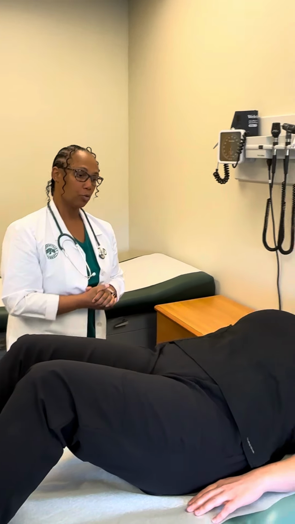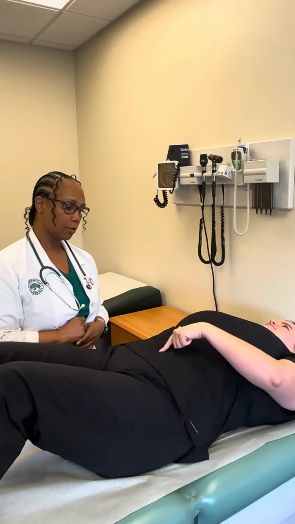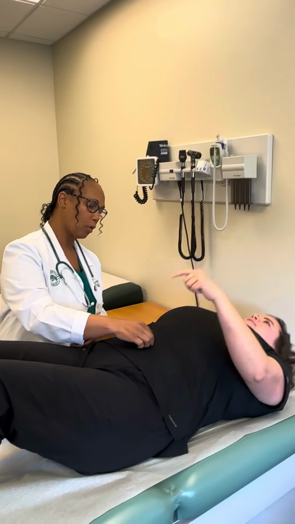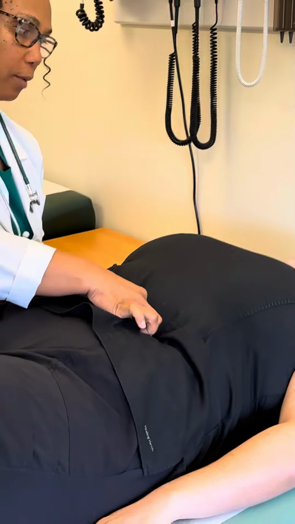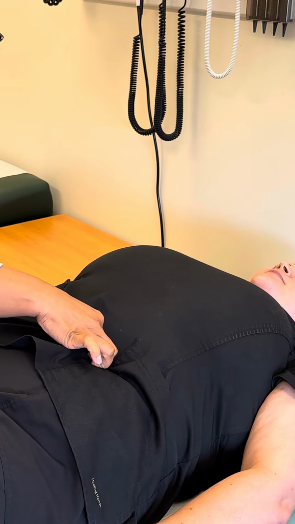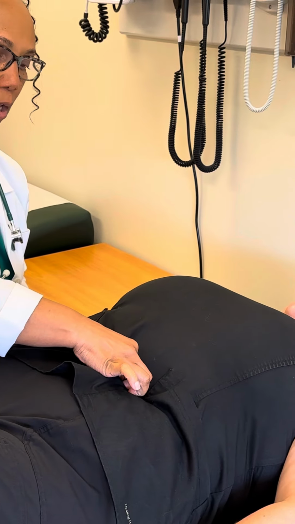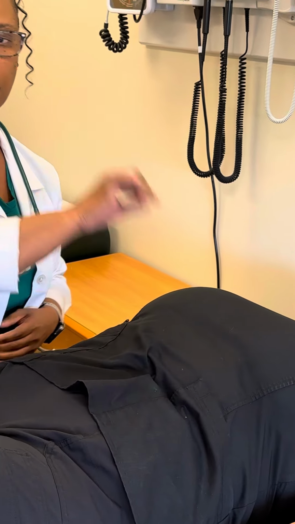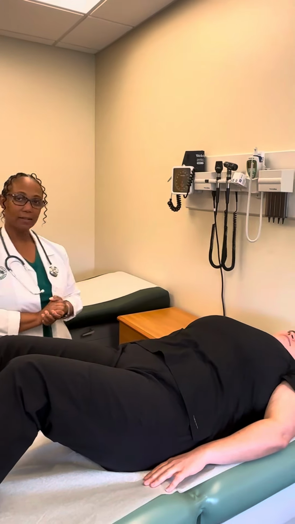Now I'm going to go ahead and palpate the aorta. So Tara, can you point to your umbilicus once again? I'm going to go up about 1 inch, over about 1 inch here to palpate her aorta. It should be between 2.5 and 4 centimeters, and I don't feel any abnormal pulsations or anything with her aorta there. All right, next I'm going to palpate your kidneys, Tara.